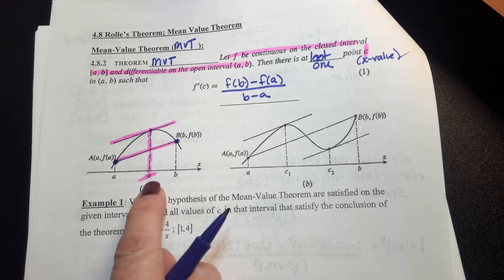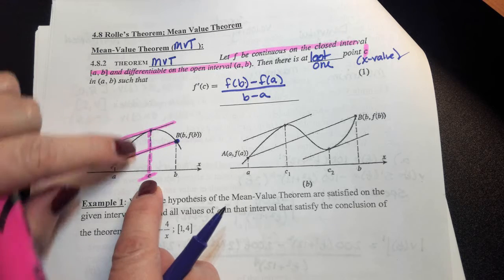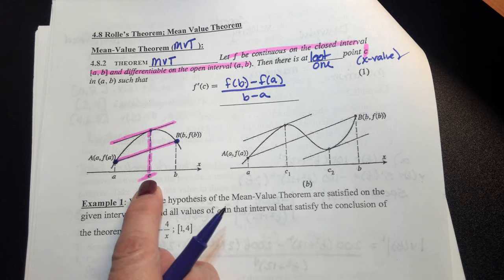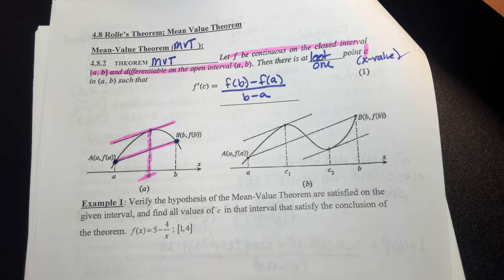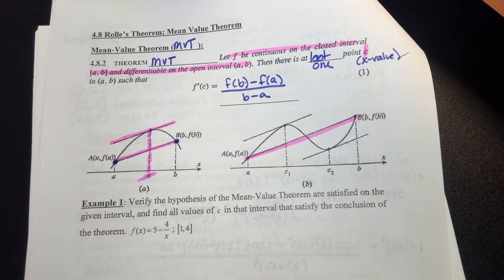We're trying to figure out what is this particular x value where the slope of my tangent line is equal to the slope of my secant line. Does that make sense to everybody? That's what the mean value theorem states. There may be more than one place where the slope of the tangent line is equal to the slope of the secant line. For example, here's my secant line connecting point a to point b.